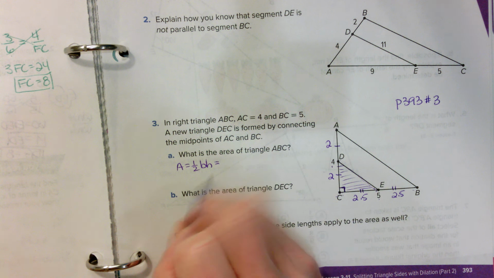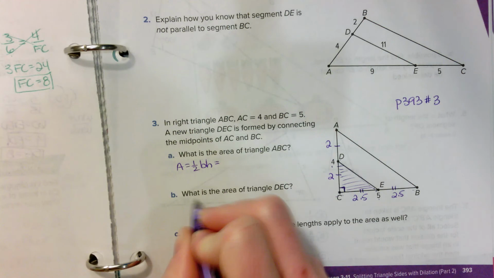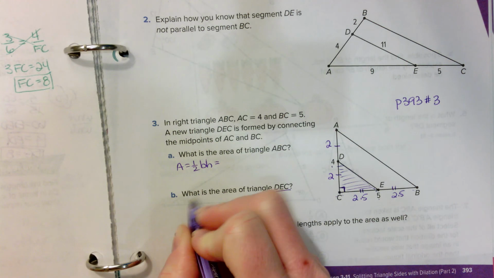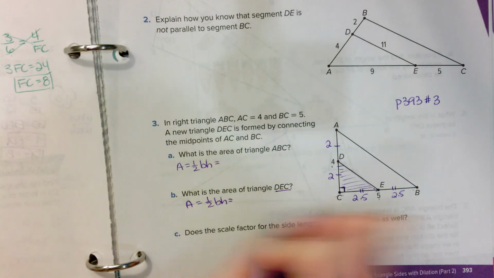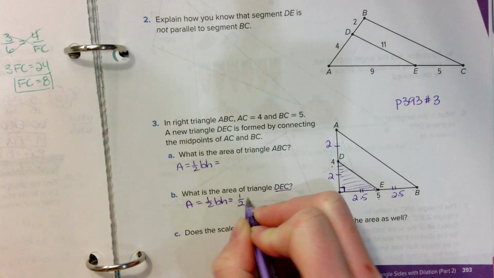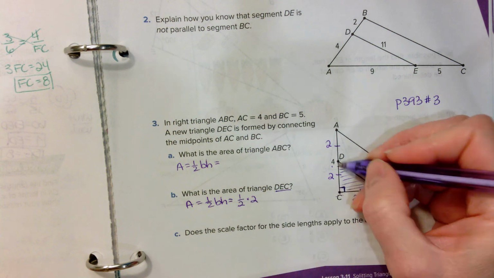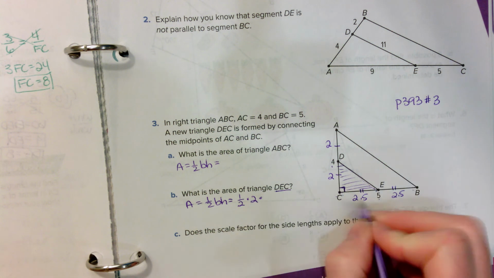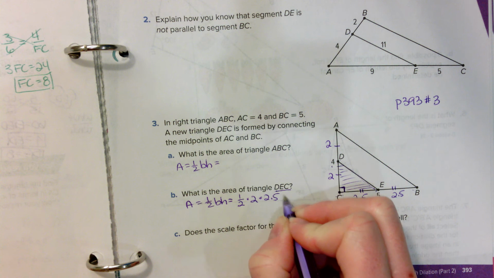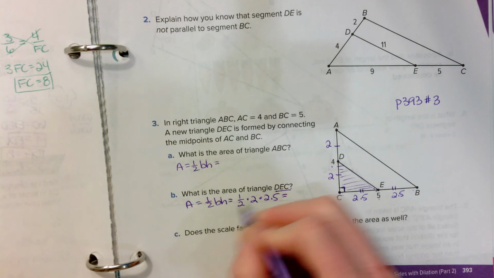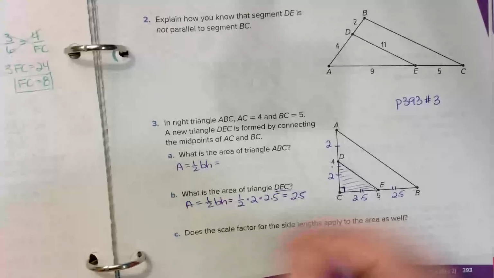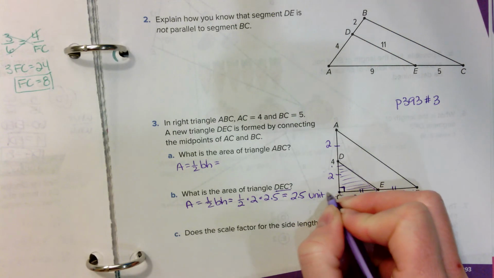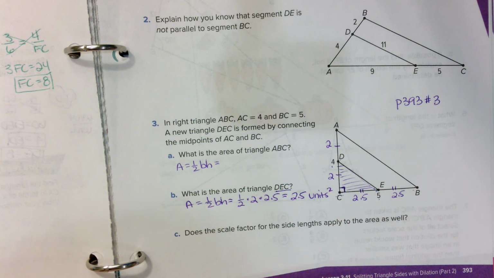So for the little one, which is DEC, I'll write the information I've already been working with. That would be 1/2 times 2 for this little side, DC, times 2.5 for the other one. The 2 and the 1/2 cancel each other, and so I would just get 2.5 units squared for the area of the little purple triangle.